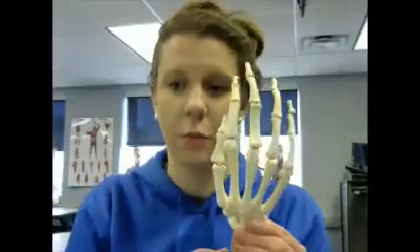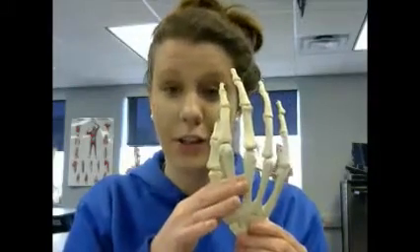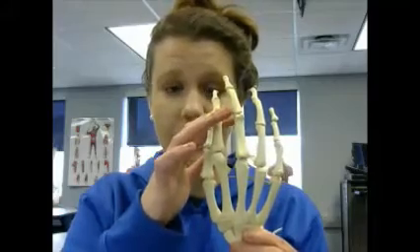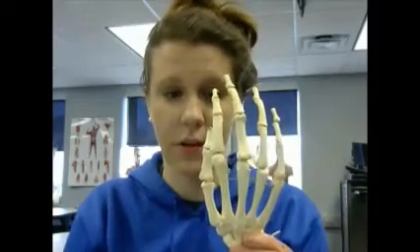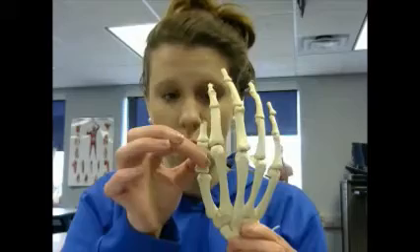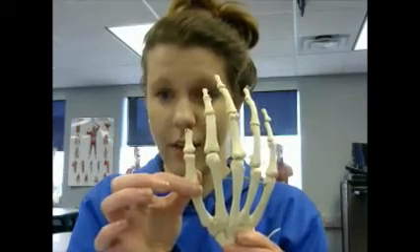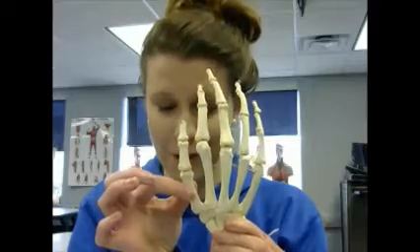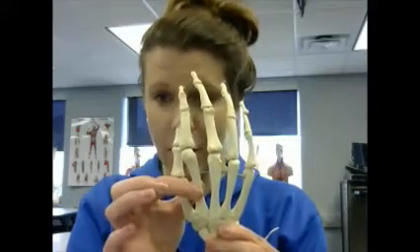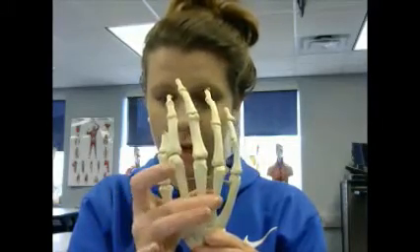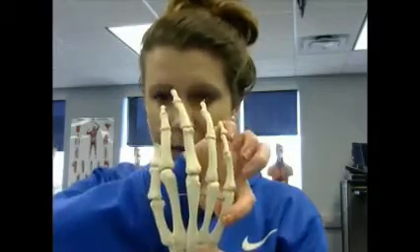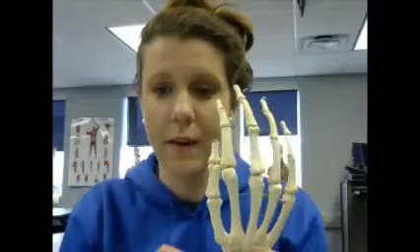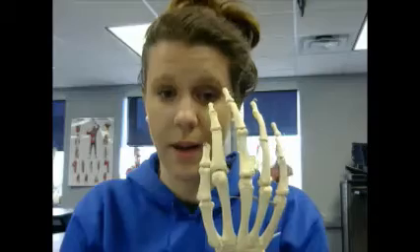So we're going to go over the metacarpals and the phalanges next. It's important to make sure you know where we're oriented again. Remember, on the lateral side, or the thumb, that is going to be the first metacarpal, second metacarpal, third metacarpal, fourth metacarpal, and then the fifth metacarpal.